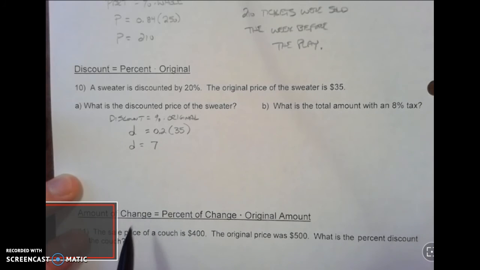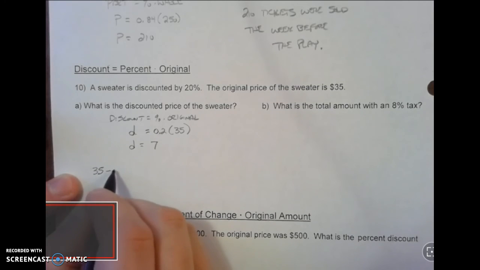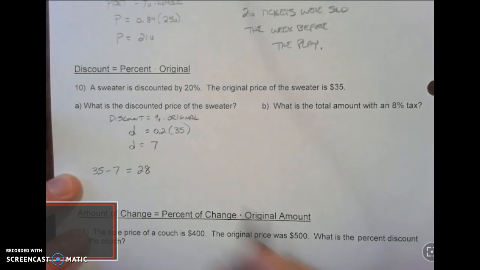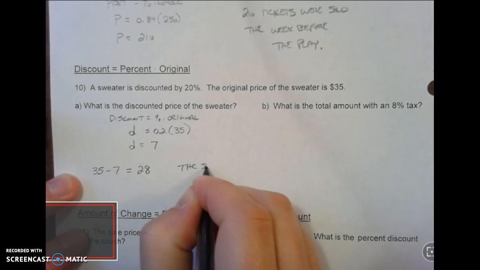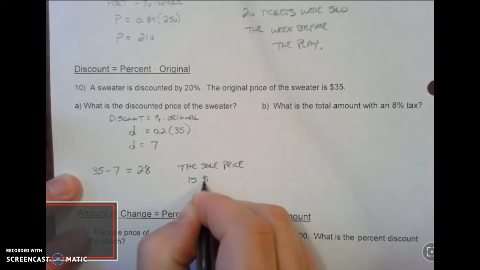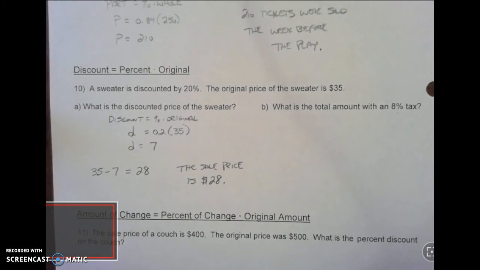In order to get the sale price or the discounted price, you have to take the original and subtract off the amount of discount. And in this case, that's going to give us a price of $28. The sale price or the discount price is $28. In part B, you're going to calculate how much the total would be if there was an 8% sales tax.